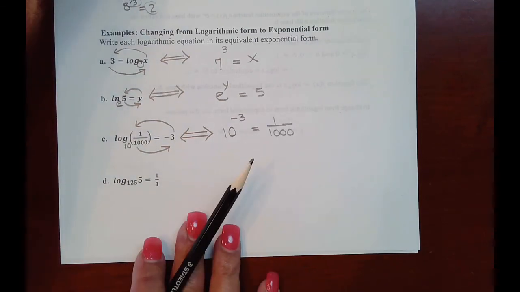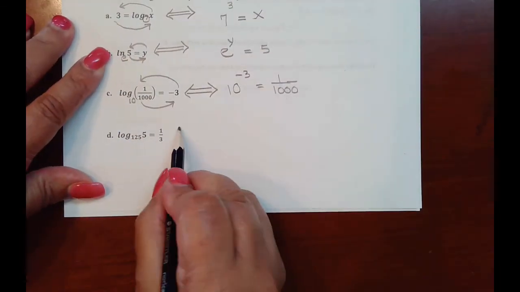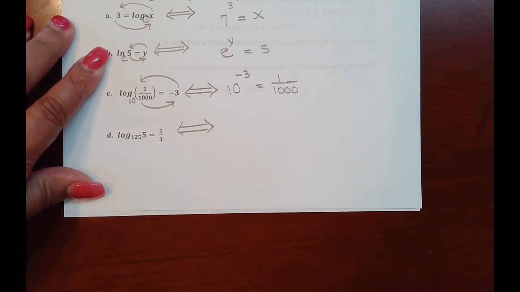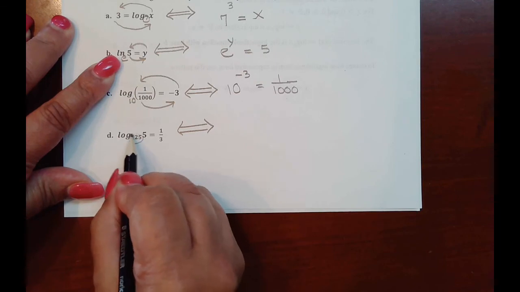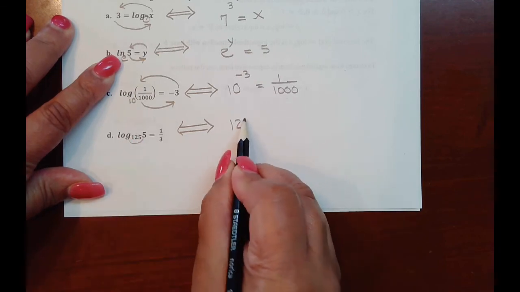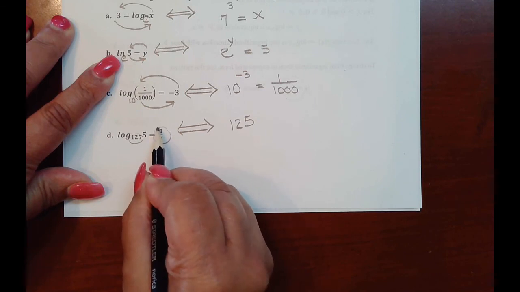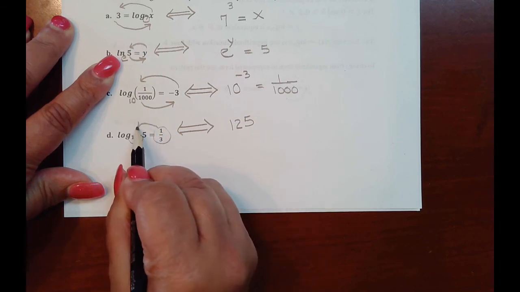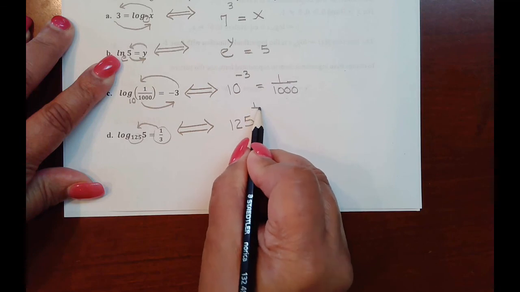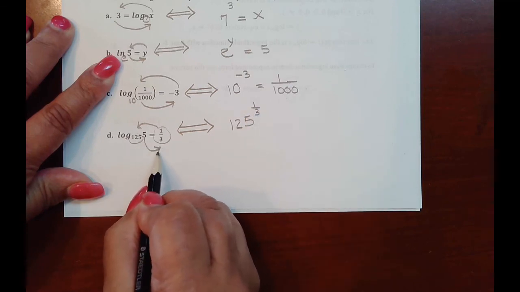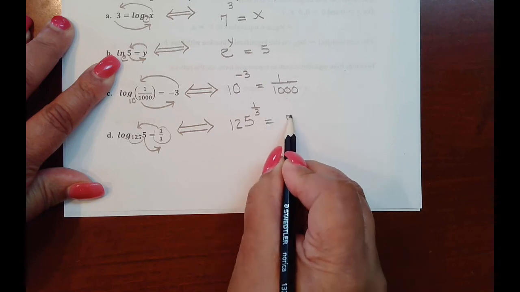Okay, one more there. Writing the equivalent exponential form of this logarithmic expression. Take that base, push it up, still allowing it to be the base. Go grab the item that's by itself on the other side, bring it over here to where the base is, and let it be the exponent. And this jumps over and takes its place.